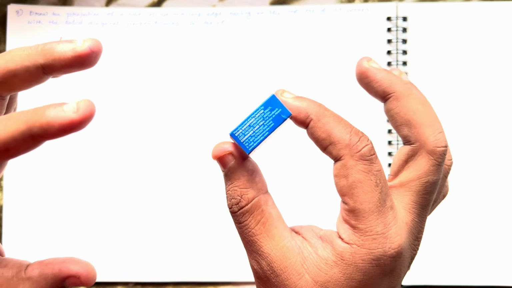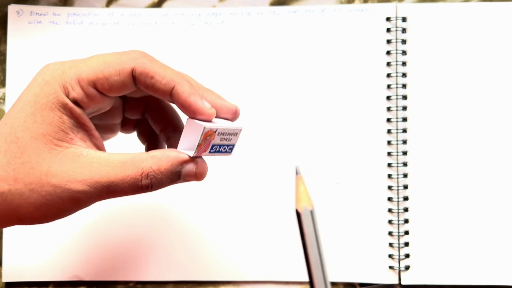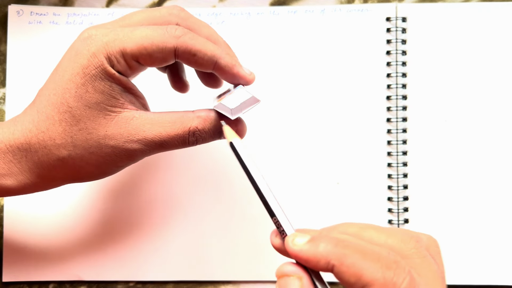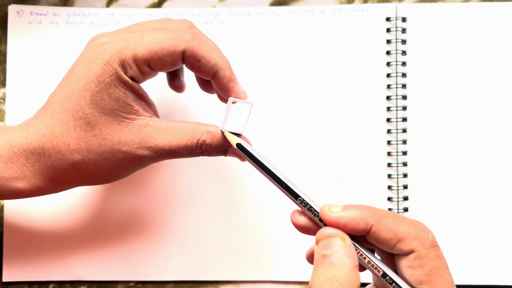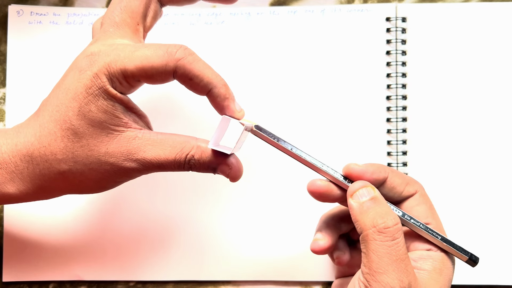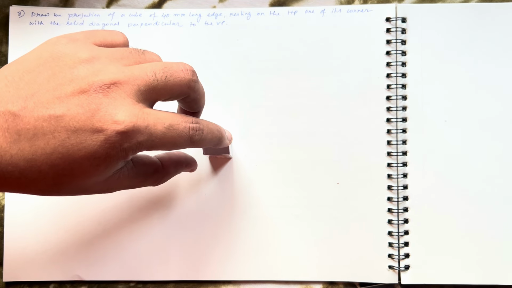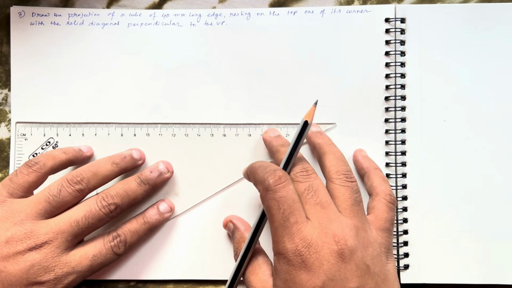So suppose consider this is a cube, and what is your solid diagonal? Solid diagonal means the longest diagonal. That means this point and this point. If you see, this point to this point, or this point to this point, these are called solid diagonals because this is the longest diagonal. So first we consider the cube is like this, resting on HP, then we can rotate it like this, in three stages. If I just say it you can't understand, so let's draw the figure first, then slowly you can understand. This is a very important problem.